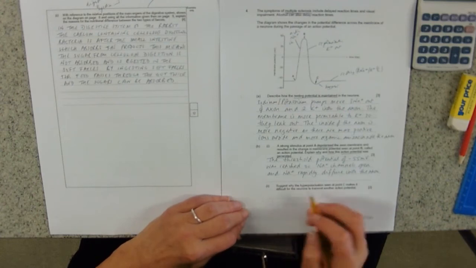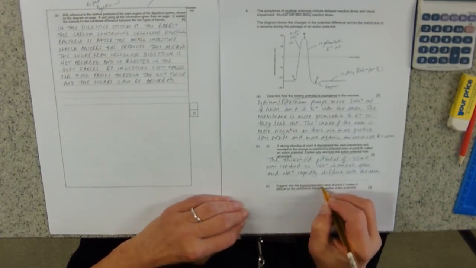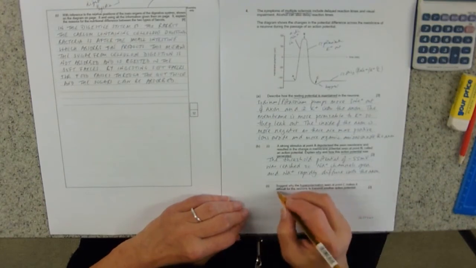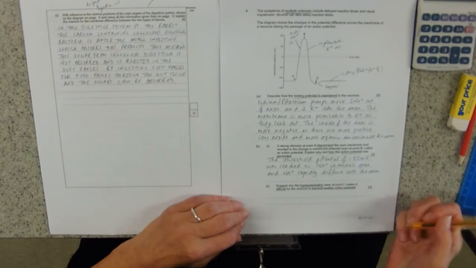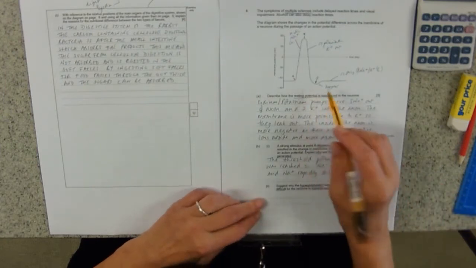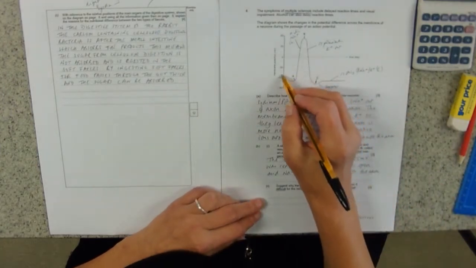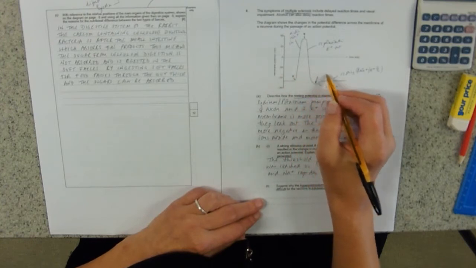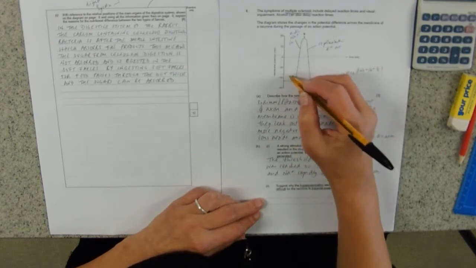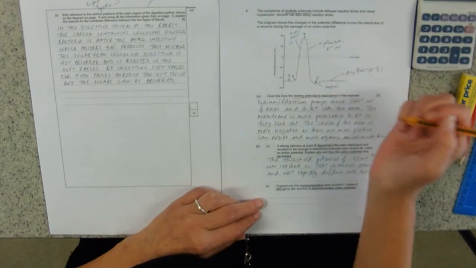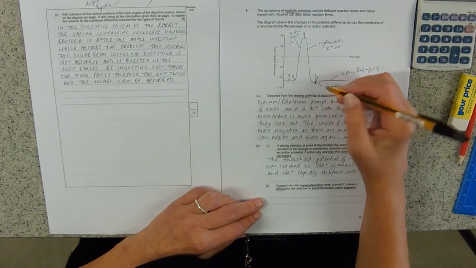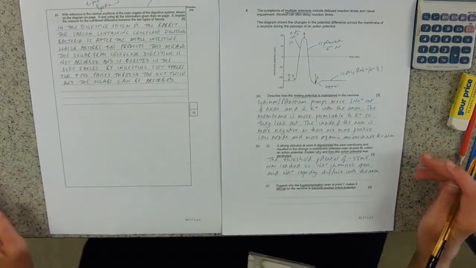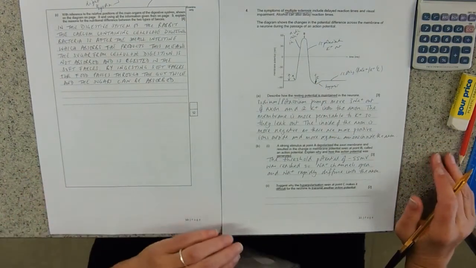And part 2, suggest why the hyperpolarisation seen at point C makes it difficult to transmit another action potential. So if you think, right, okay, my threshold's there, you have to get to that potential difference, or here you've got to get more potential difference. So that's what they're asking you about here.